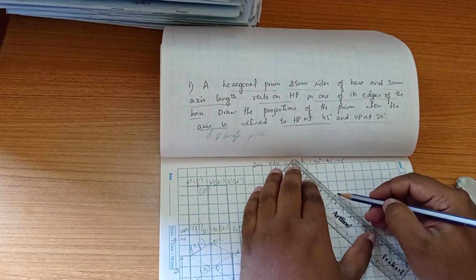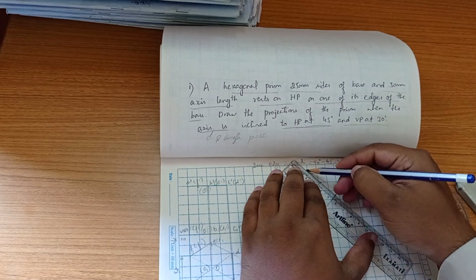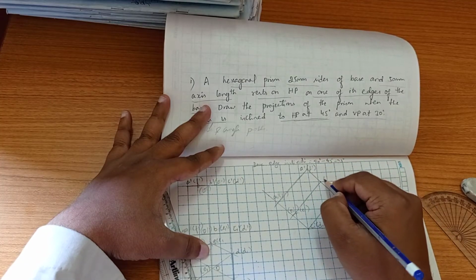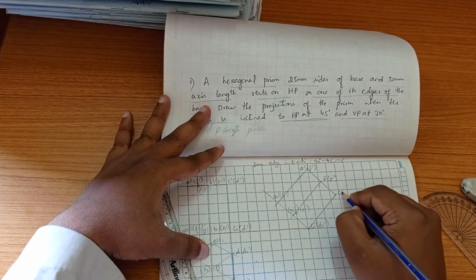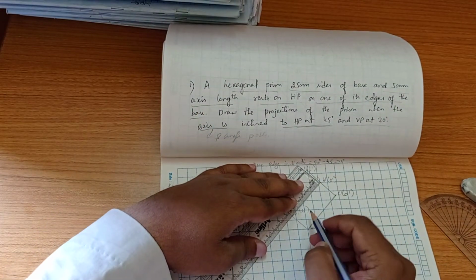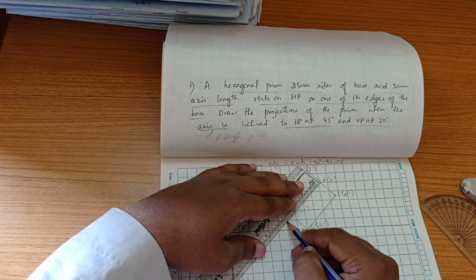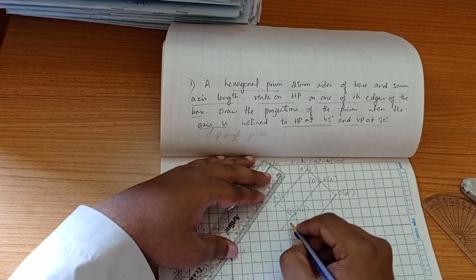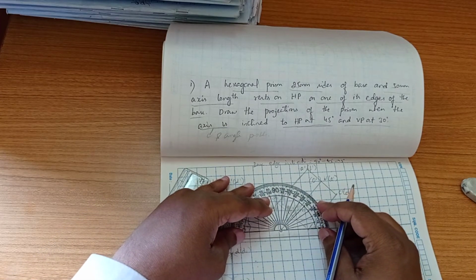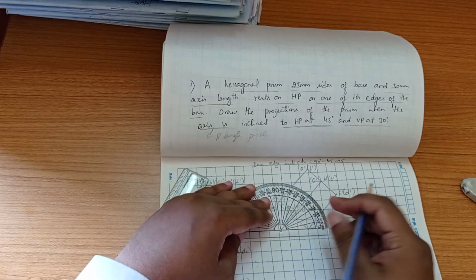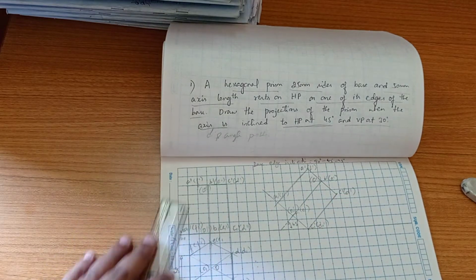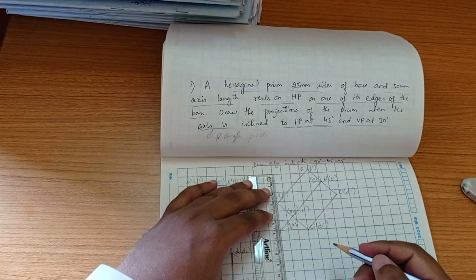So now we can join this. Okay, so I can write A dash, this is B dash and A dash, this is C dash and D dash, and this is O dash. So by extending this, here we can show an axis. So if you measure the exact angle, you will get it here. It is exactly 45 degrees.